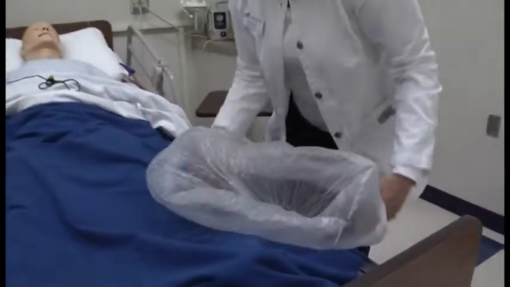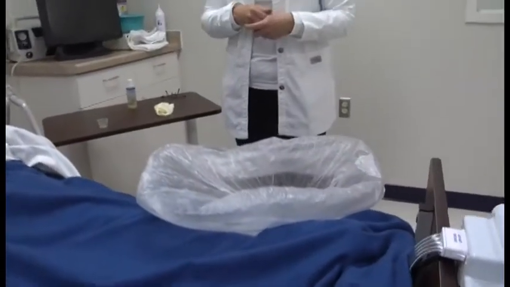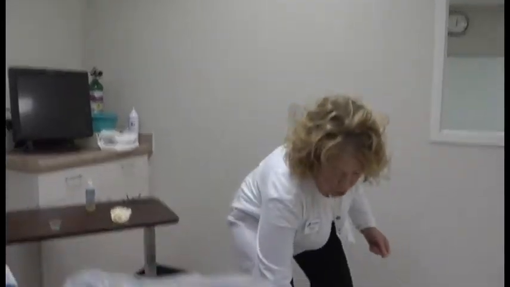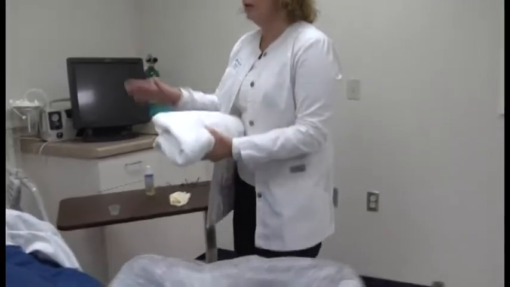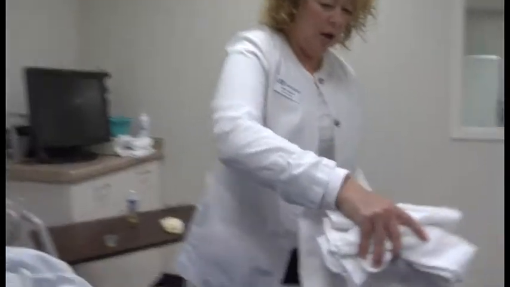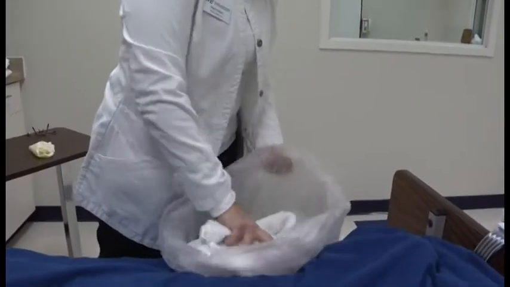The bag can be placed on the foot of the bed if you are doing the bathing in the bed. If you're doing the bathing while the patient is in the bathroom, you could put the bag on the back of the sink or on the back of the toilet. And you're just going to take those soiled linens that we used earlier and place them right in the bag, making sure not to touch the outside of the bag with the soiled linens.